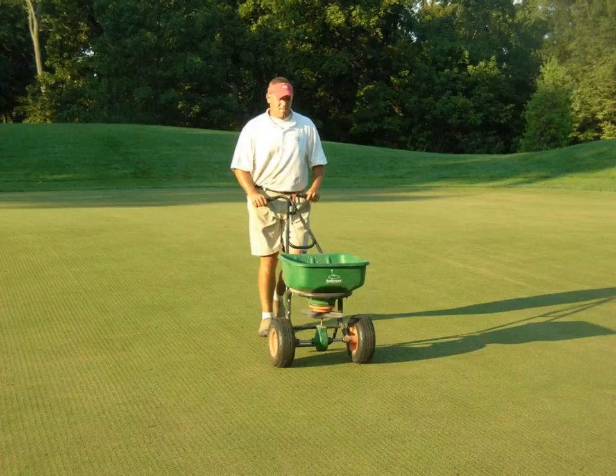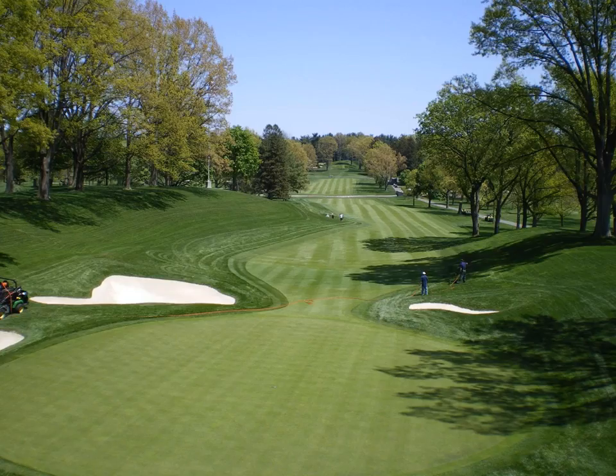A proper and well-balanced fertility program is important. For example, too much or too little nitrogen can increase the severity of anthracnose. Improving the environment in which the turf grows will help reduce the severity of this disease. Providing sunlight, air movement, and adequate drainage will help reduce the stress to the turf during summer.